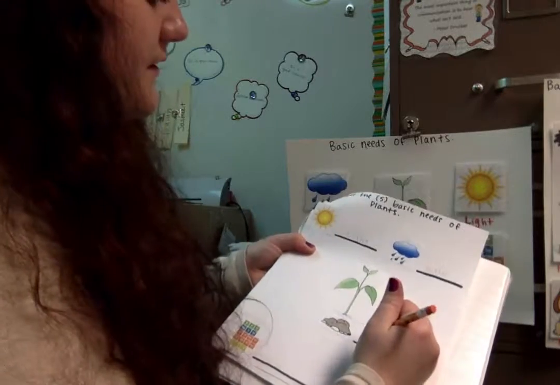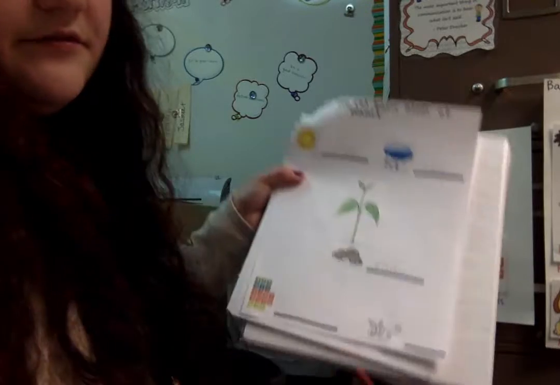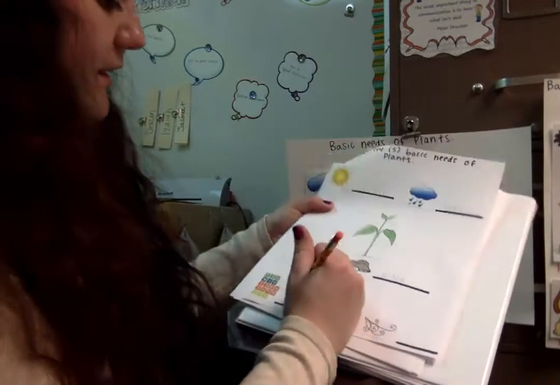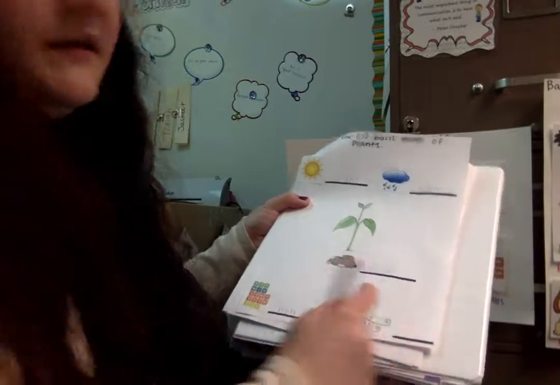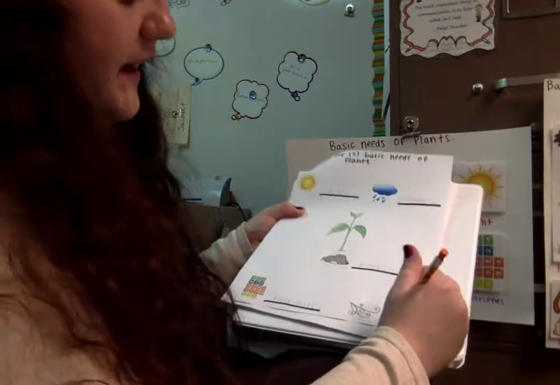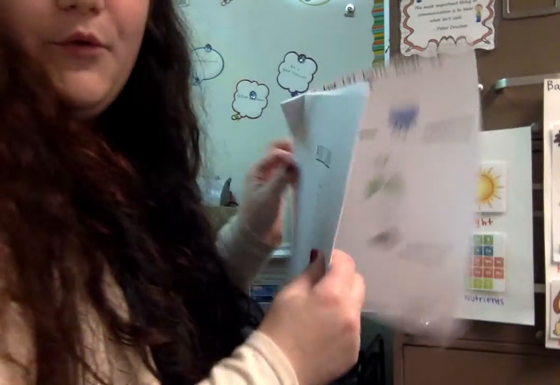Number 3 is a place to live. Number 4, nutrients. Number 5, air. All right, everyone, that was awesome. We made it through the whole packet.